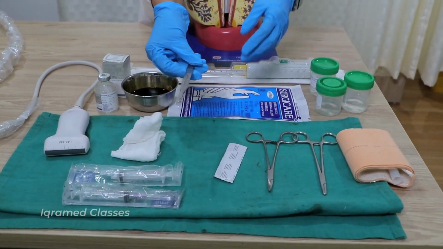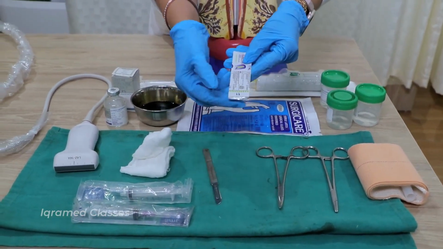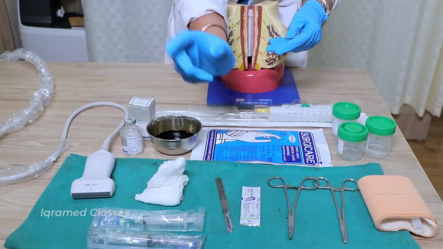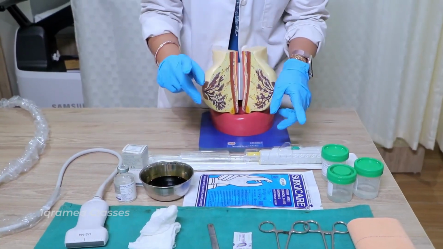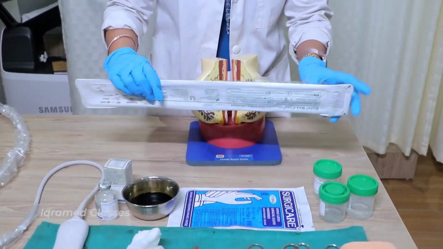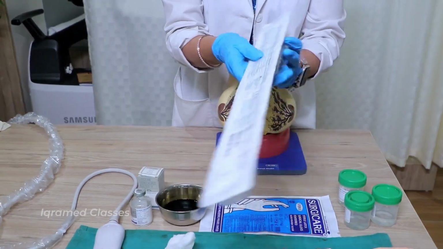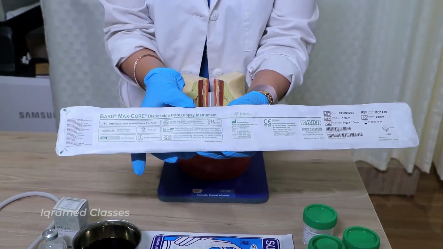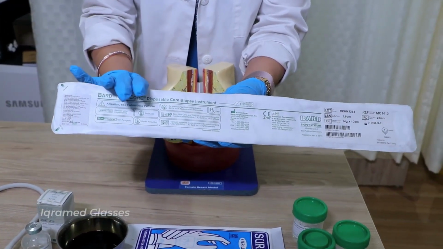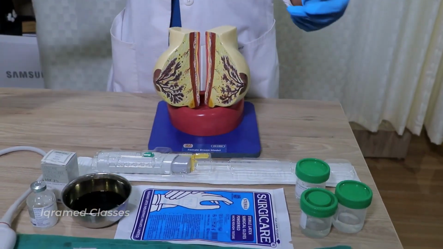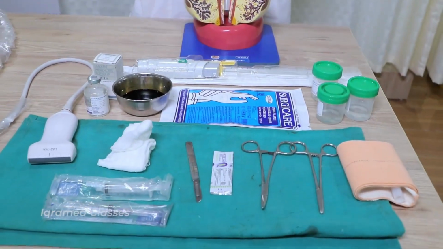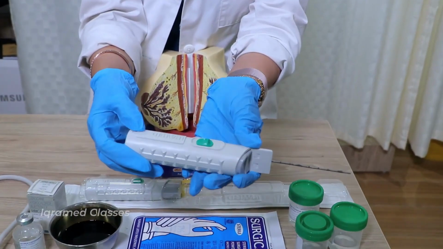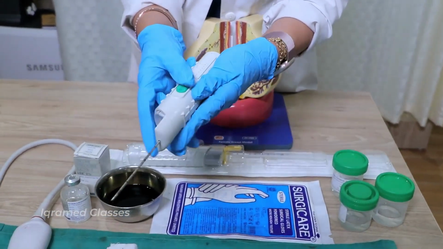This is the blade holder, and we use a number 11 surgical blade. Give a very small nick, we will show you how to give that. With that, through that nick, we are going to use the BARD Max-Core disposable core biopsy gun. This is what we use. Now we have to show you how to use this gun. This is very simple to use. It is automatic. It has got a depth of 22 mm.